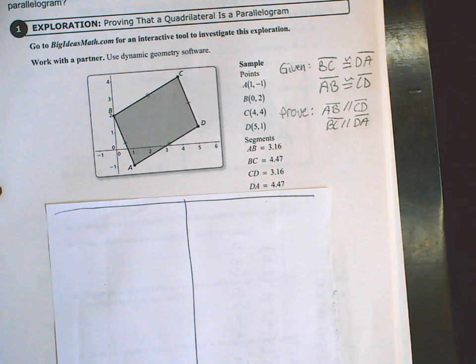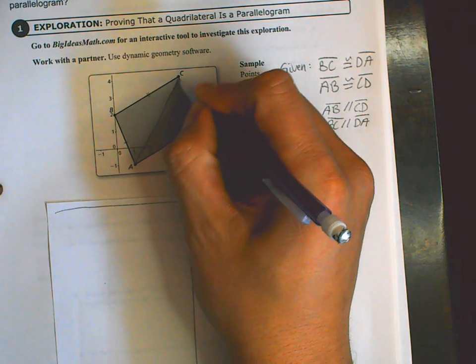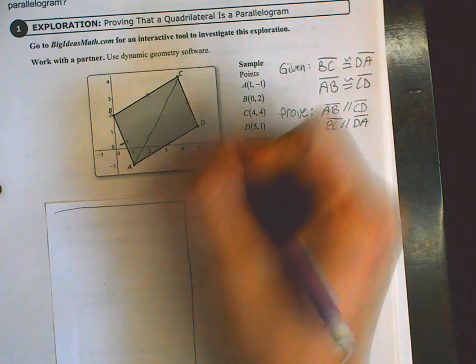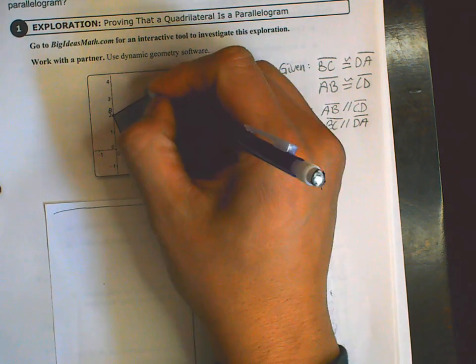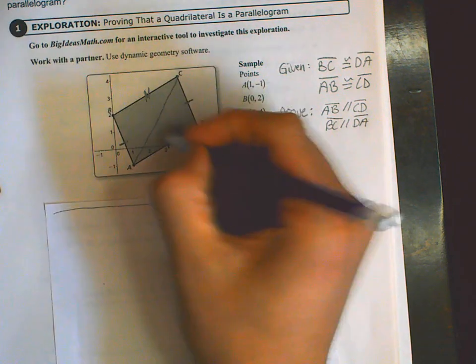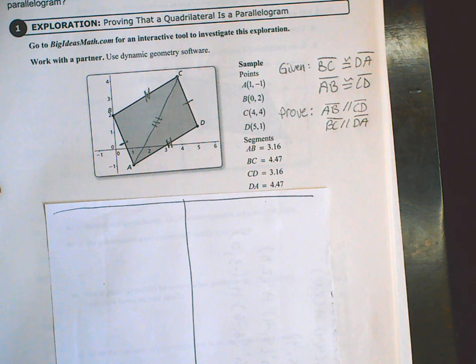Okay, very, very simple. First off, we're going to need a diagonal. So from A to C, that's my diagonal. All right, notice that you have this congruent to this and this congruent to this. Those were given to you. This side is congruent to itself by the reflexive property of congruence. That means that these two triangles are congruent by side, side, side. Therefore, you're going to have a lot of angles congruent.